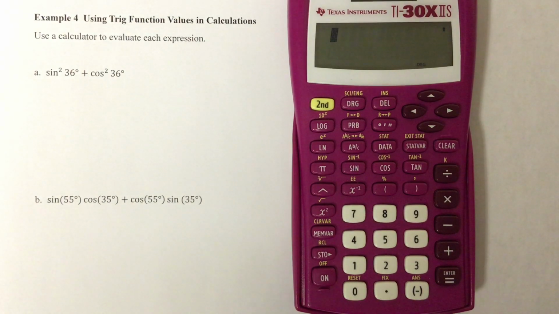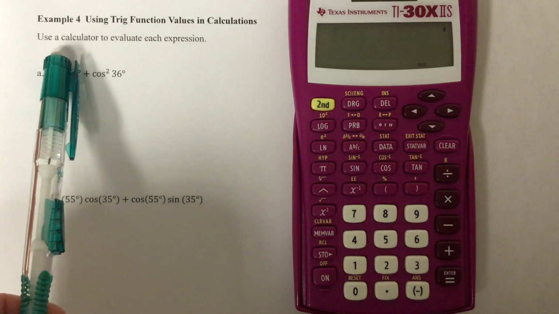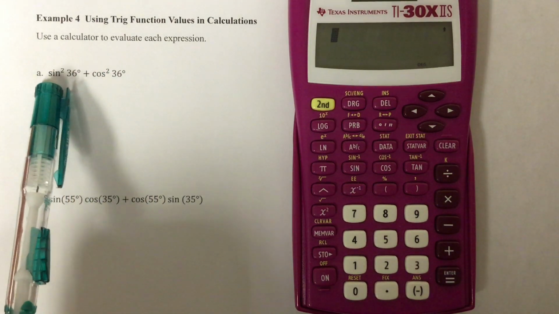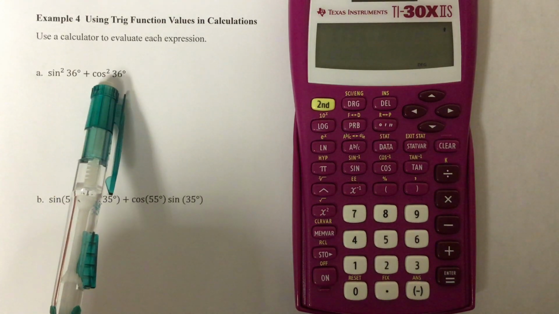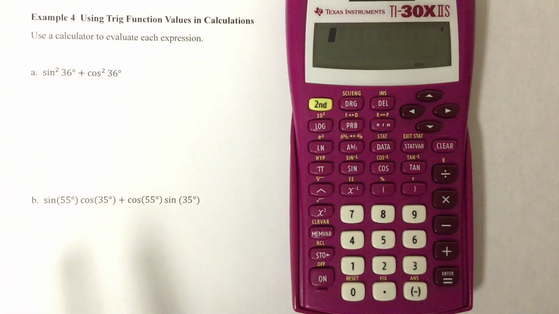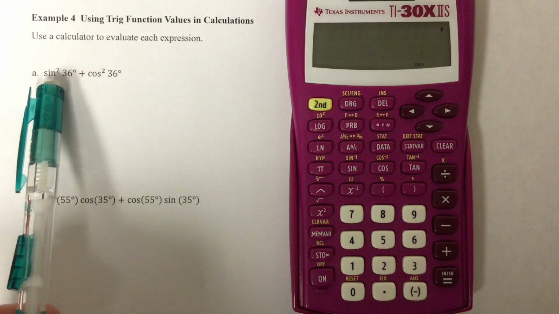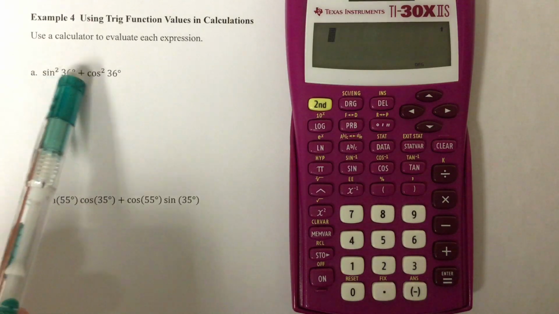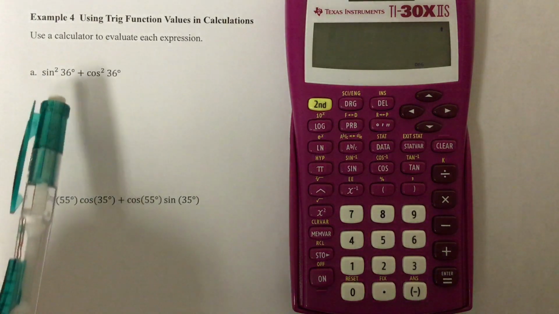Okay, for example 4, I've come back to the calculator, so let's look at it together. It says use a calculator to evaluate each expression, and here in part A we have sine squared of 36 degrees plus cosine squared of 36 degrees. And the important thing to understand here is that when we write a squared function, we put the exponent next to the function. We've already talked about that and we're used to seeing it now, but it's not going to look that way on the calculator.